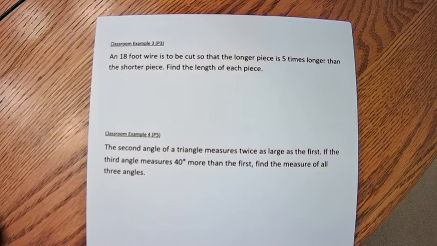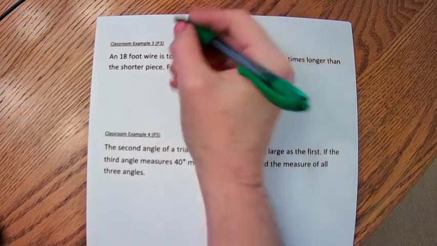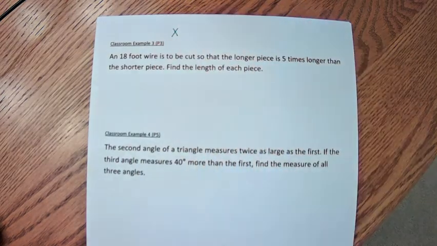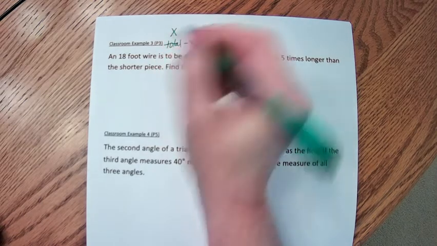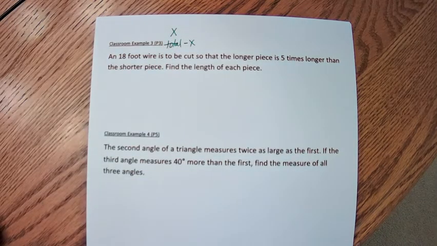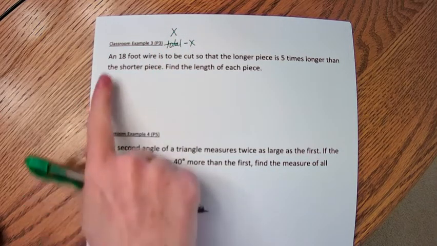In classroom example 3, I want to remind you when you have two categories that add up to a total, or add up to a sum, something that's complete, you're going to use one of the variables is x and the other is the total minus x. And these two added together will equal your total. And here's a typical example.